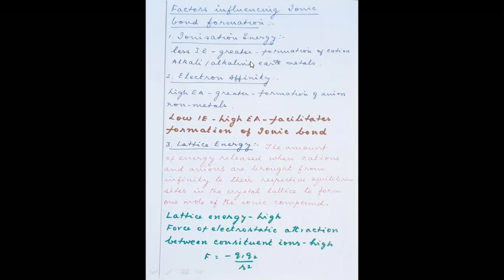So this is what is observed. When the ionization energy of the metallic atom is low and the electron affinity of the non-metallic atom is high, then what happens? It will be very easy for the formation of an ionic compound. So low ionization energy and a high electron affinity facilitate formation of an ionic bond. And apart from this, there is another factor which influences ionic bond formation, which is lattice energy.